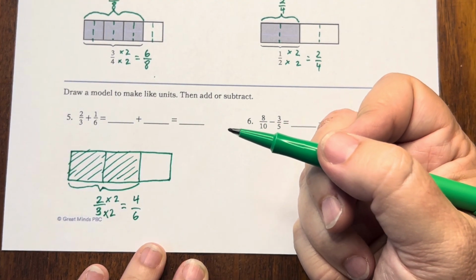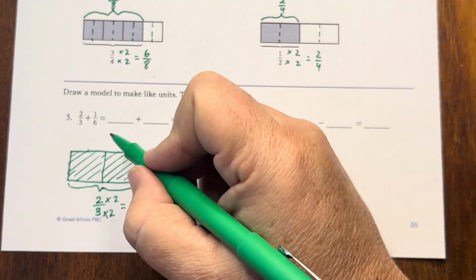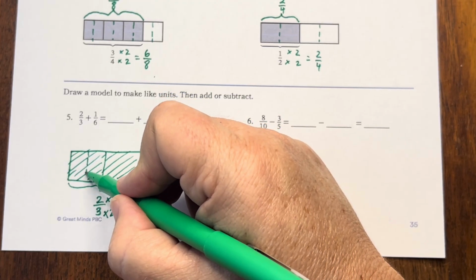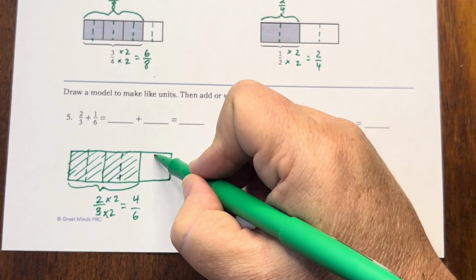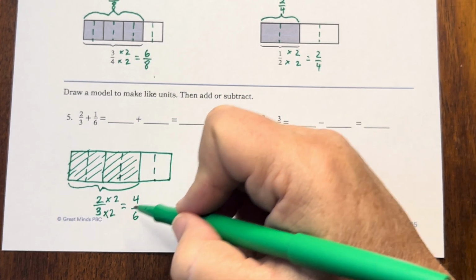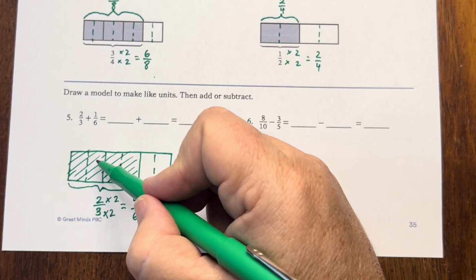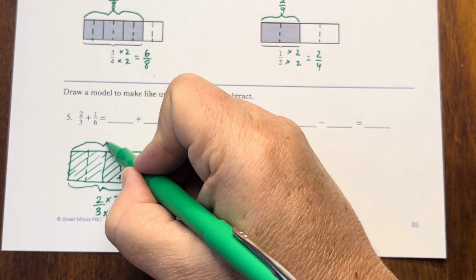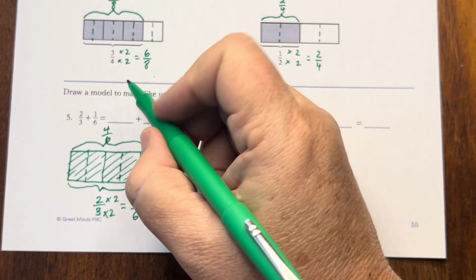And so how could I show that? Well, I could show that 4/6 is the same as 2/3 by doing my dotted line and cutting these pieces, because when I multiply by 2, I'm cutting them in half. So now look, I have 1, 2, 3, 4 out of 6 pieces. So 4/6 is the same as 2/3.